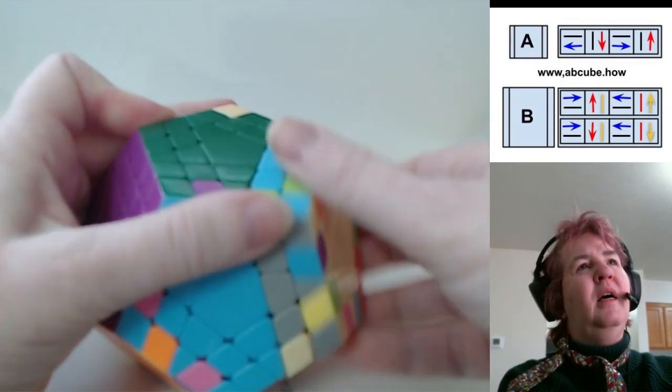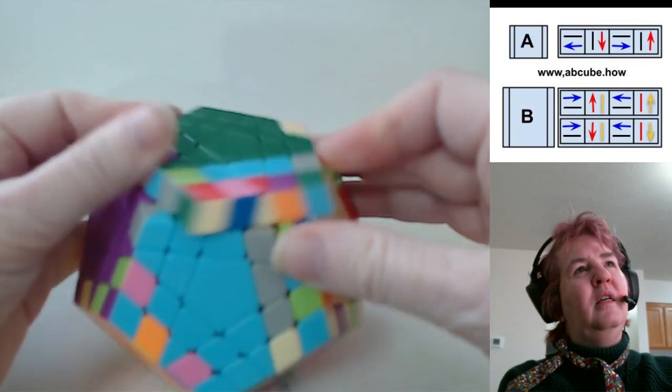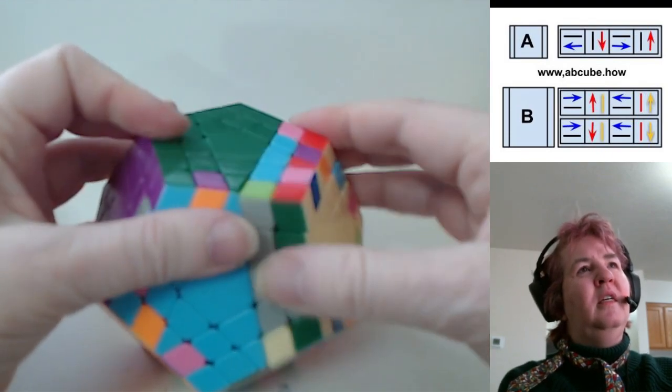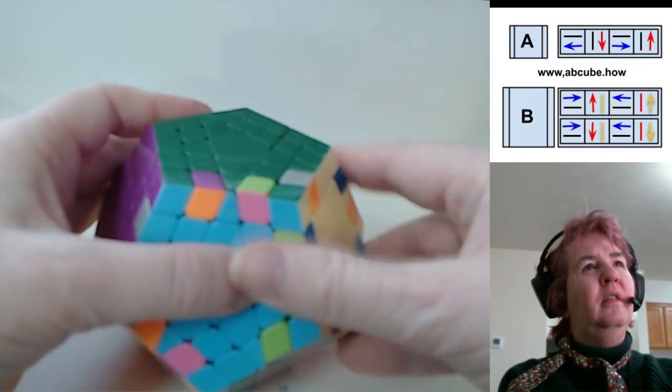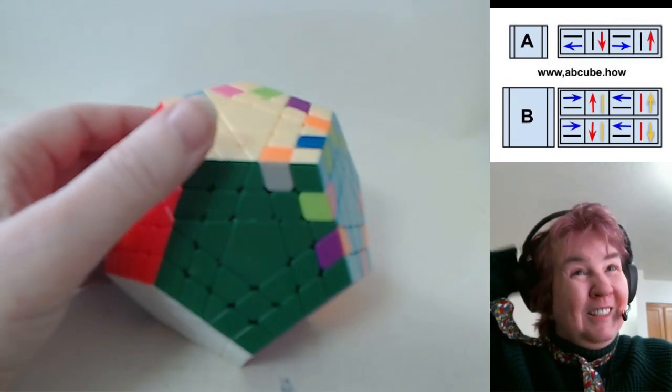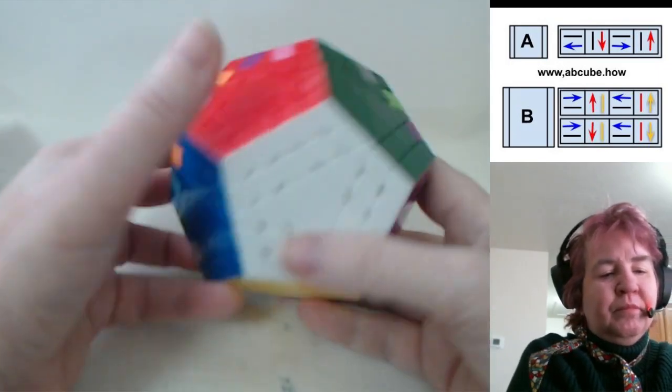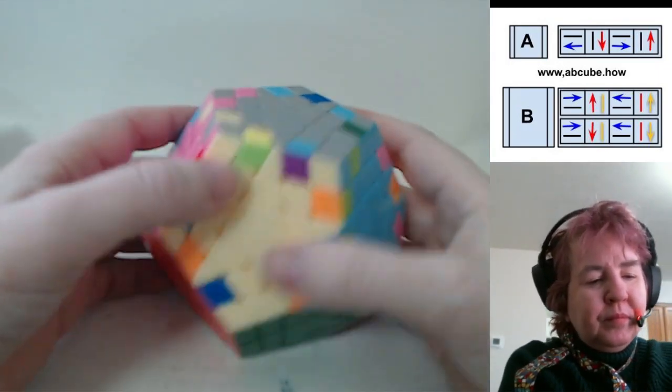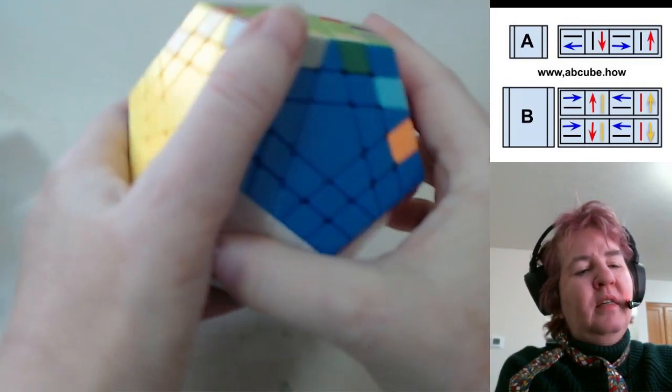So up, down. If I had the reverse of being memorized, I could have just done that instead, but okay, so now my white's done and my white sides are done.